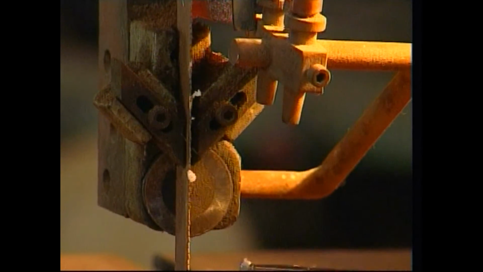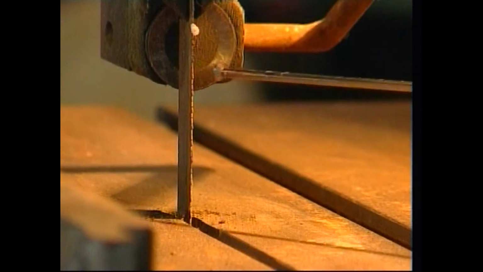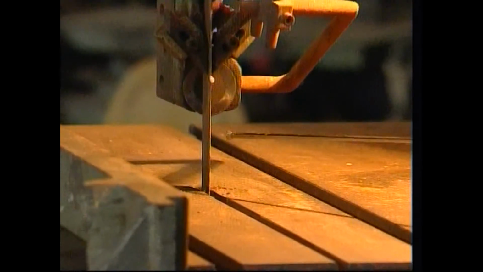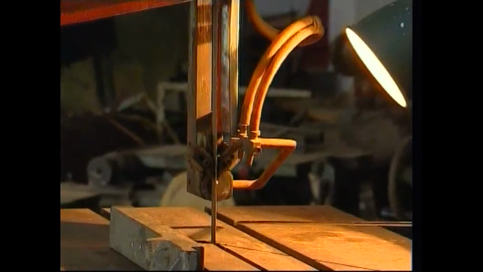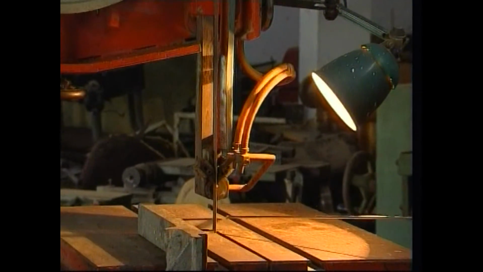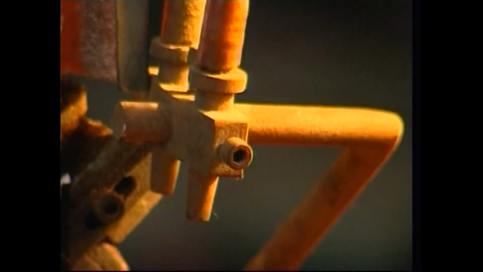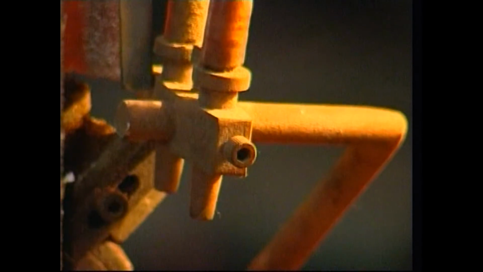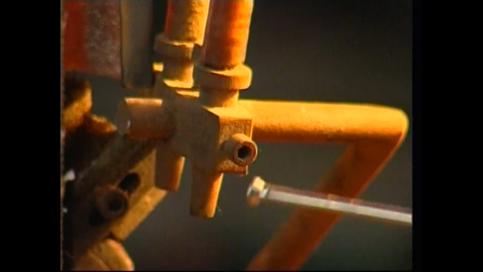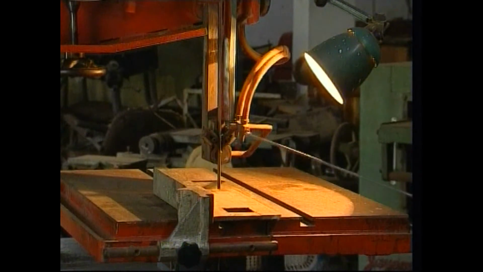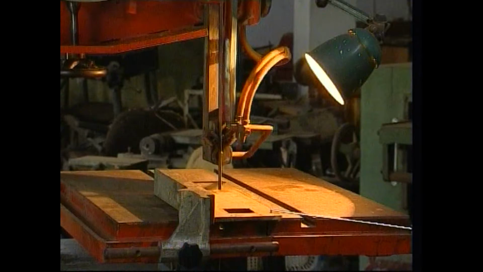Blade runs over two pulleys continuously in one direction, hence it is called continuous cutting machine. Coolant is sprayed while blade penetrates into the work, it carries away heat and swarf. A slider is provided on the table to support the job while feeding.